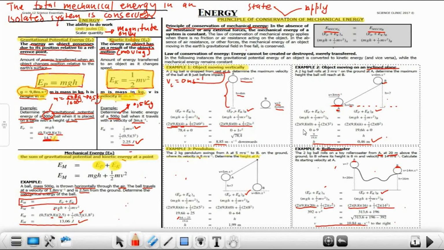Okay. Is it clear though in terms of how to apply conservation of mechanical energy? Because that is where most people lose it. But once you are told to ignore effects of friction, the chances are 100% you are going to apply conservation of mechanical energy. No, I get it. Okay. Thank you very much. Let's move on.